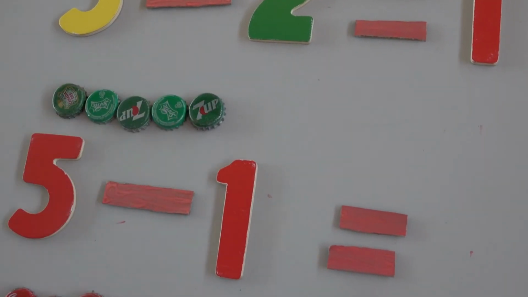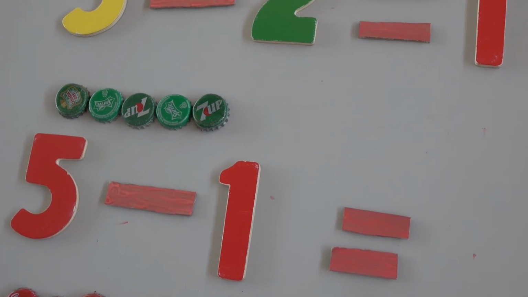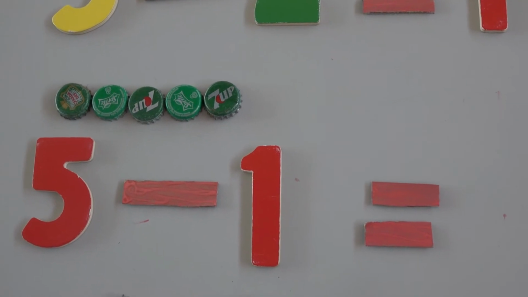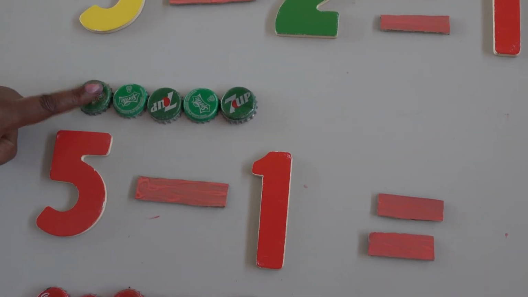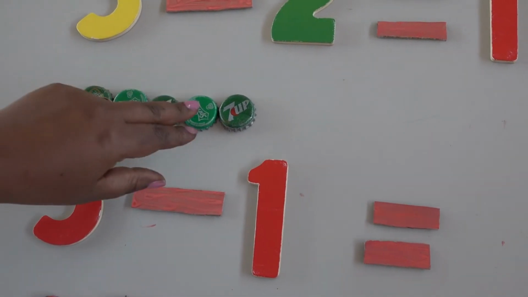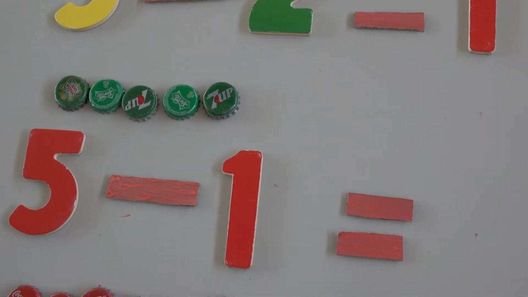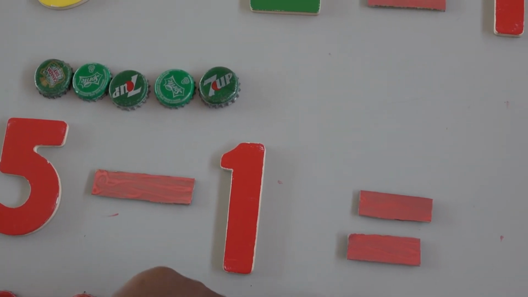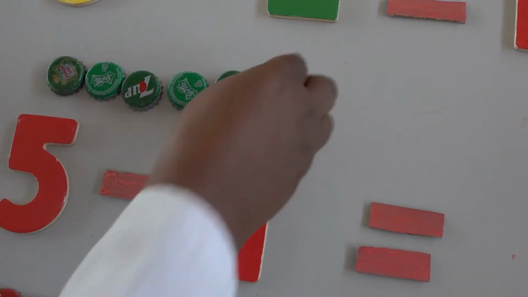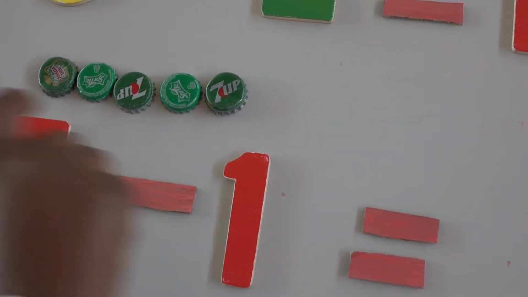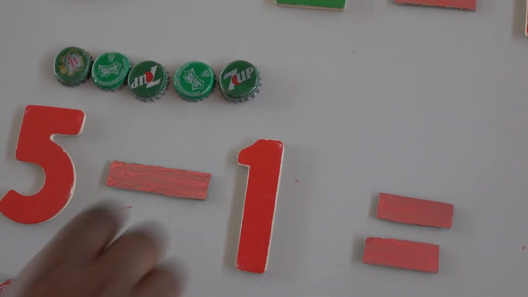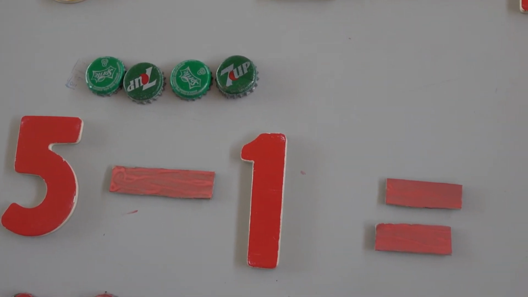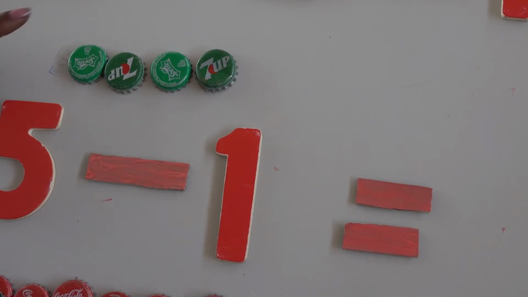What do you see here, kids? What are these? These are bottle lids, right? How many bottle lids do you see here? Let's count first. 1, 2, 3, 4, 5. Okay? It says 5 minus 1 equals what? So we have 5 bottle lids here. Let's take away one of these bottle lids. How many left over? Let's count.